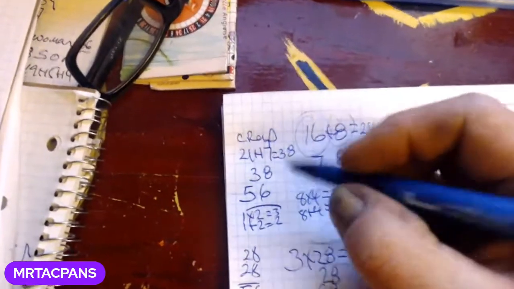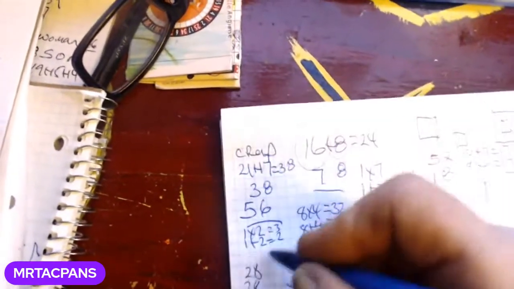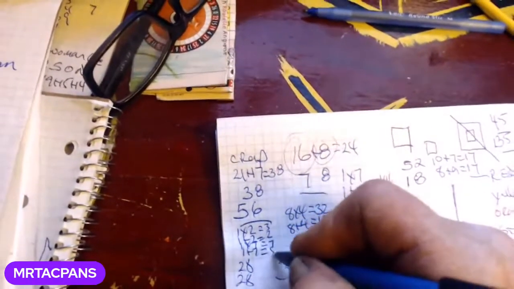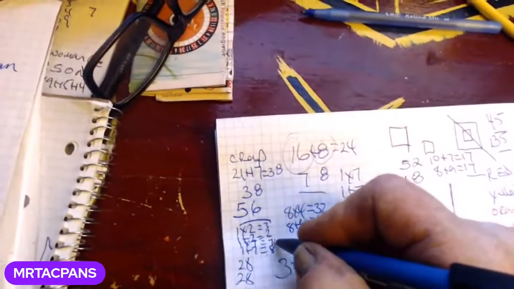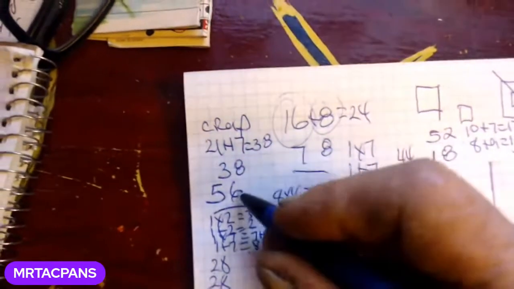So how do I get number 6? Well, 1 times 7, 1 plus 7 equals 8. The total, okay, 7 and 8 equals 15. 1 and 5 equals 6.